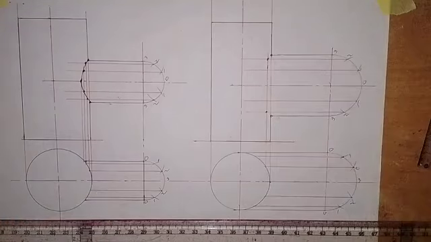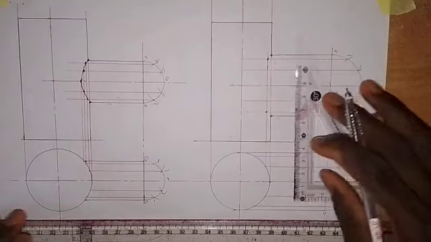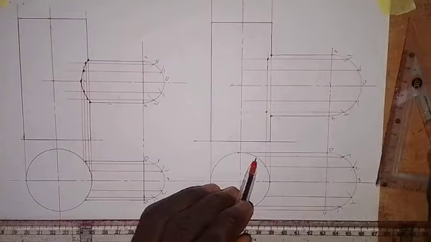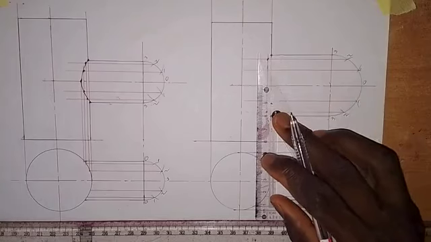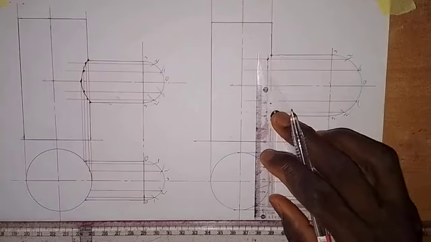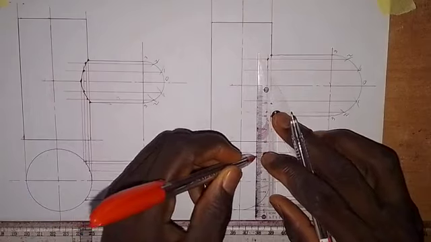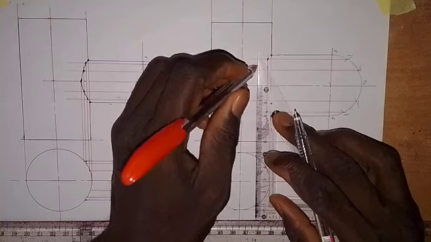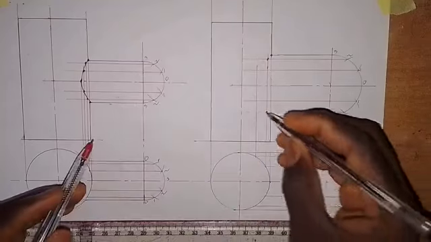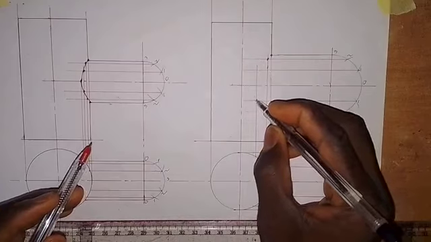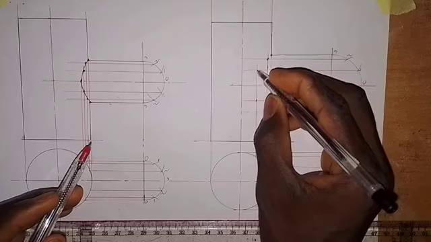Okay, then we are going to draw again. Horizontal line 1 intersects the circle at this point. So we are going to draw a vertical line 1. From this point, we draw a vertical line 1. It goes up like this. Okay, so the vertical line 1 intersects horizontal line 1 at this point here, and it also intersects at this point.